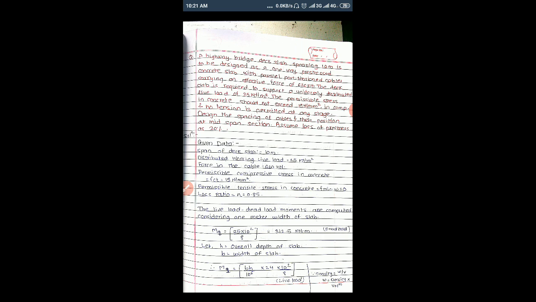A highway bridge deck slab spanning 10 meter is to be designed as a one-way prestressed concrete slab with parallel post-tension cables carrying an effective force of 620 kN. Now there is a highway bridge deck slab and the span is 10 meter and the post-tension cables are carrying an effective force of 620 kN. Okay, this was given in the first sentence.